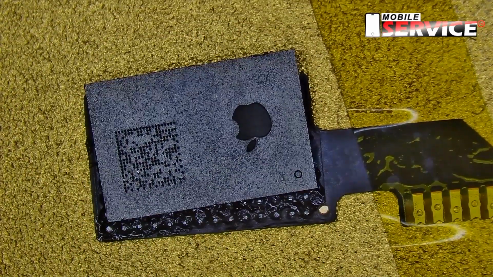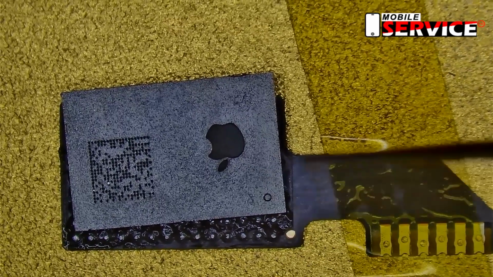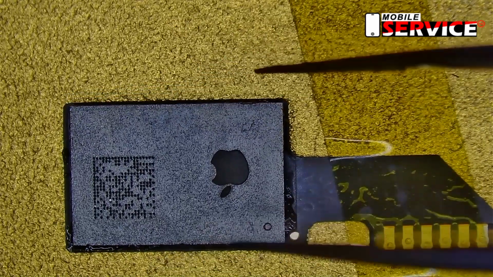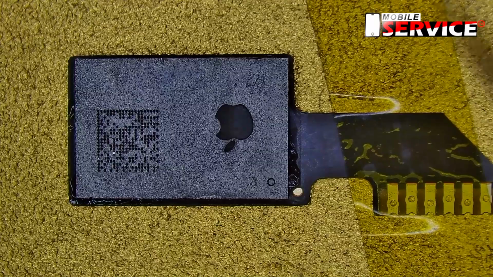Reballing is complete. Now place the IC on this tag. For placing the IC, I apply a hot air gun at 200-degree temperature and airflow 15.